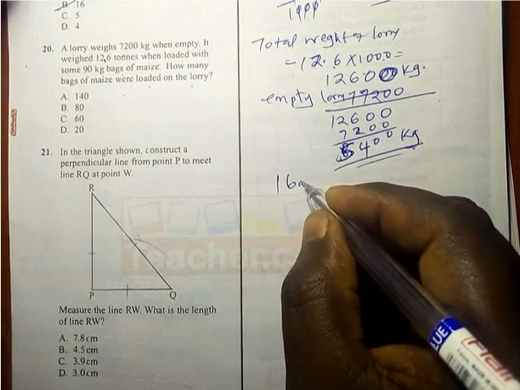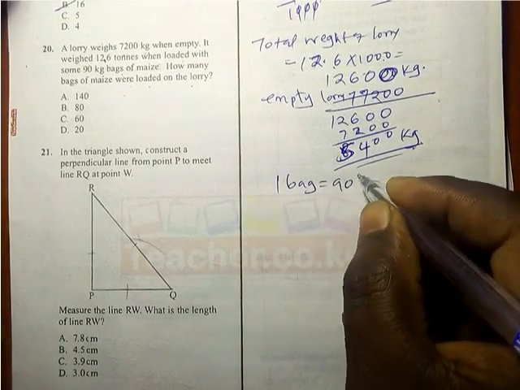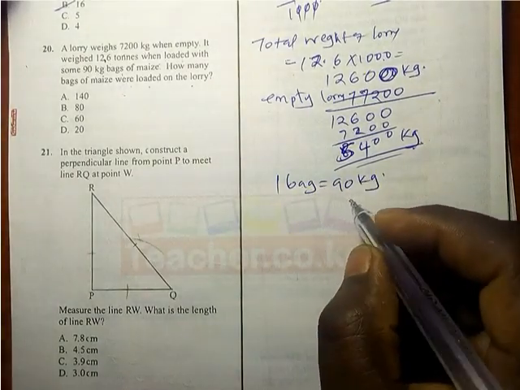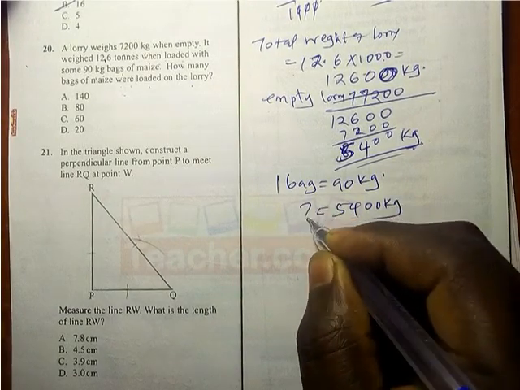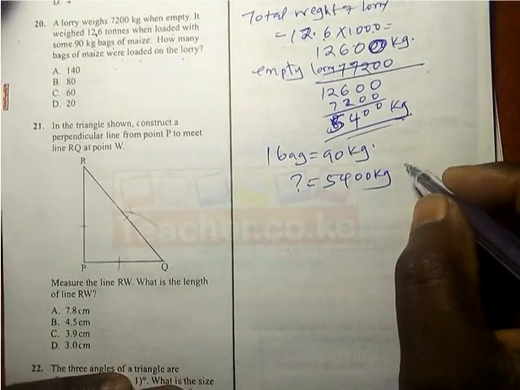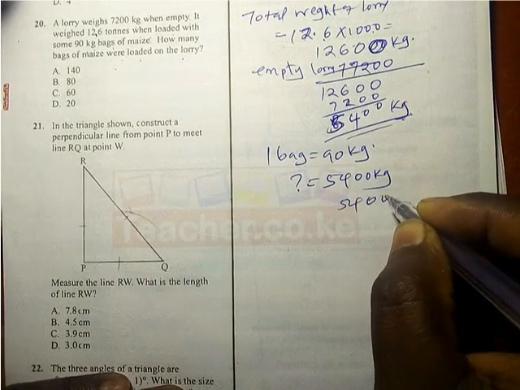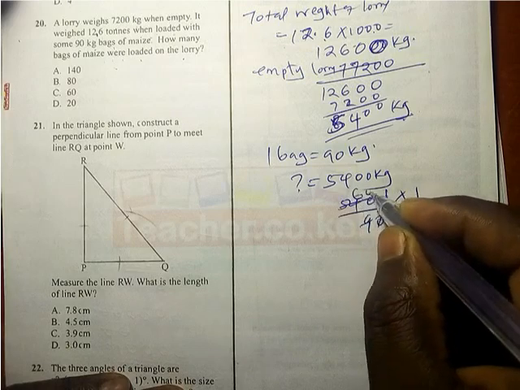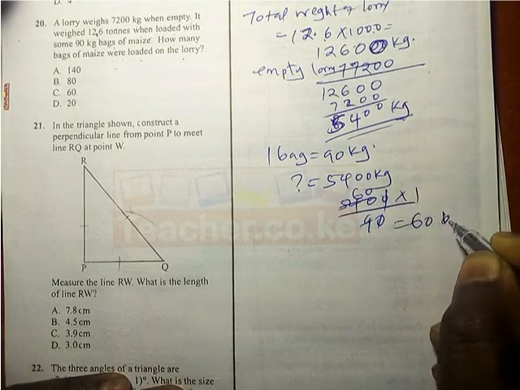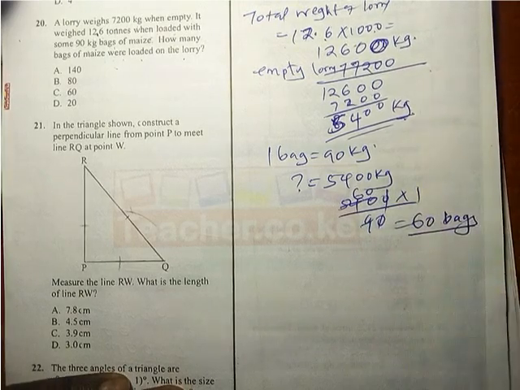One bag equals 90 kilograms. So how many bags in 5400 kg? Here it will be 54 times 1 divided by 90. So it is 60 bags of maize.